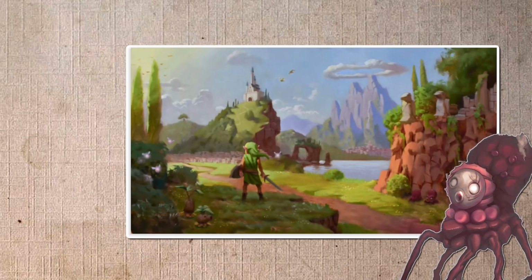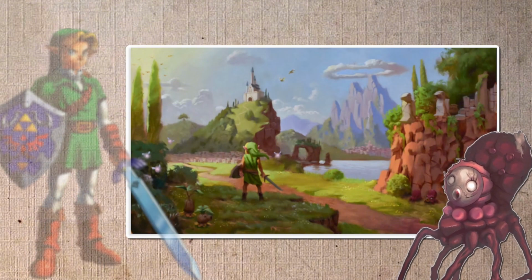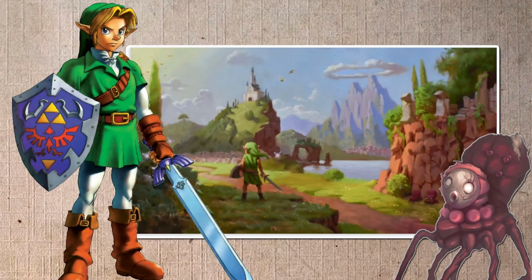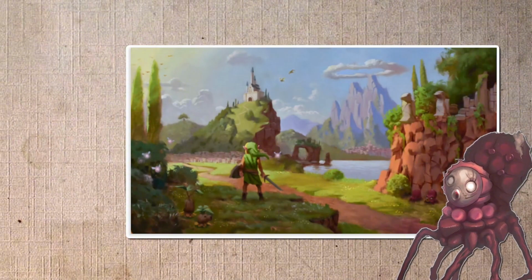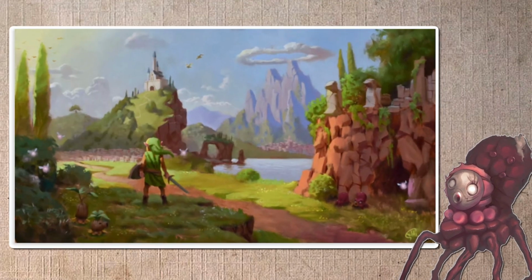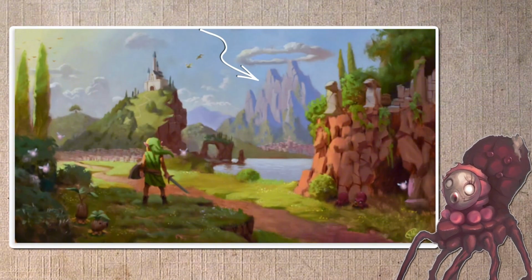It has two focal points. I would really like to focus on their placement. The first one being Link, the protagonist from one of the most iconic franchises in gaming history, The Legend of Zelda. He captivates the viewer's attention by having brighter, saturated colors than the rest of the painting. The second one is the mountain from the distance, having two main contrasts that attract our eyes.